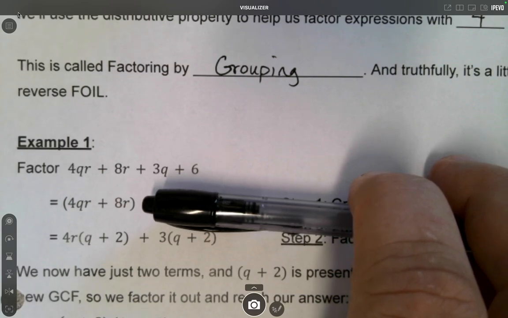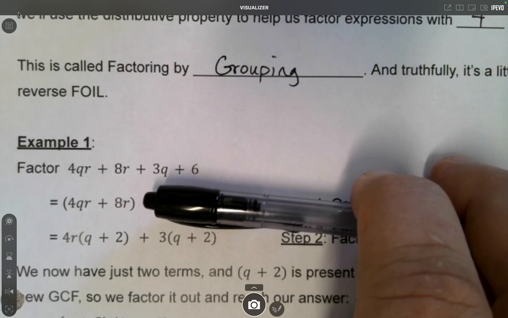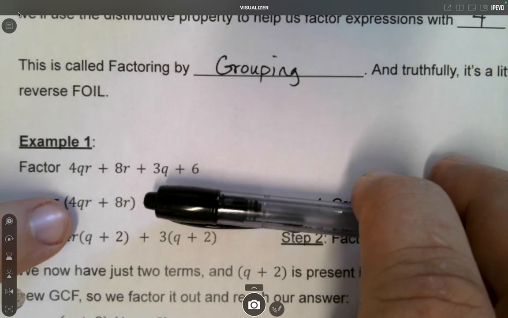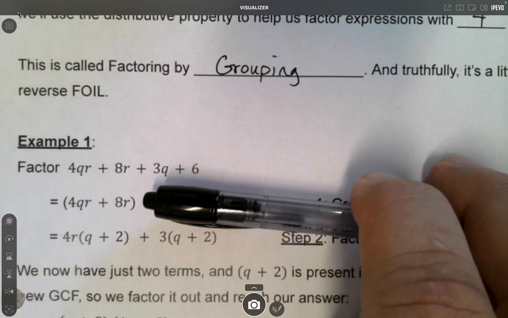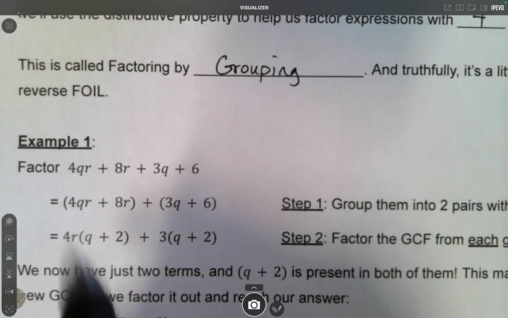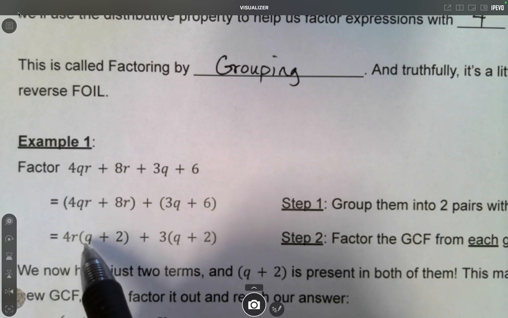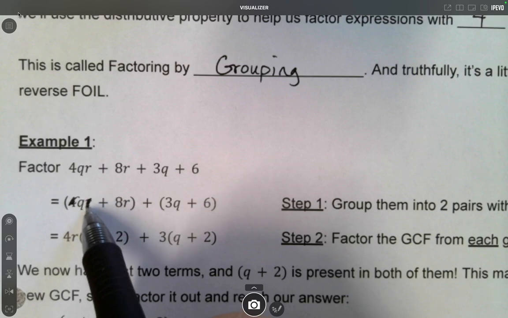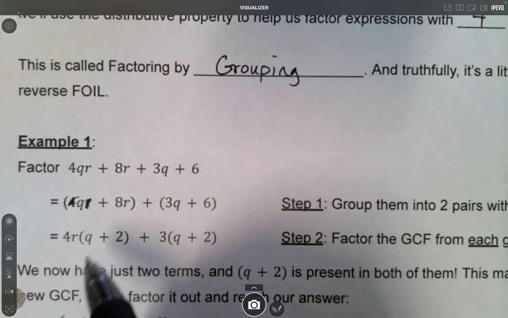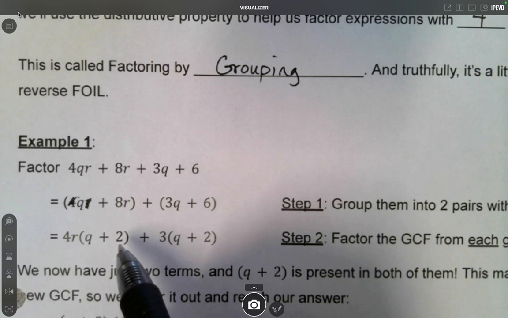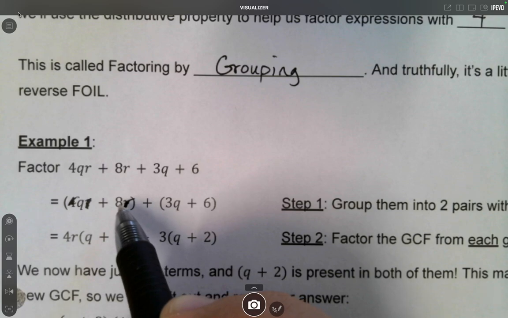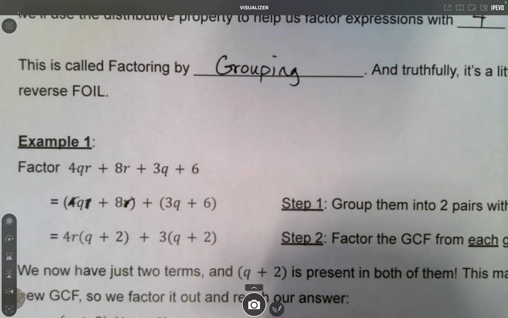You think, okay, what number goes evenly into 4 and 8? Well, that would be 4. And they don't both have a Q, so we can't pull that out. But they both do have an R, so we can pull that out. So 4 divided by 4 is 1, so there's no coefficient here. We pulled away the R, so basically the 4 is gone, the R is gone. All that's left is Q in front. 8 divided by 4 is 2, and then we took away the R, so it's gone, leaving just the 2, because remember, 8 divided by 4 is 2. So we got that one factored.